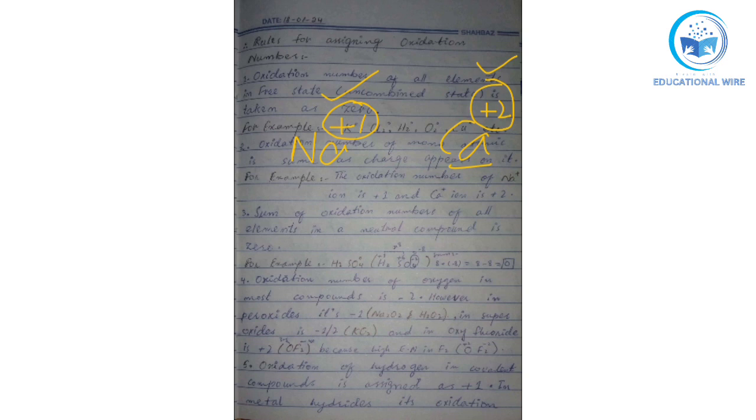In third point, it says that the sum of oxidation numbers of all elements in a neutral compound is 0. What is meant by it? That the sum of oxidation numbers of all elements in a neutral compound is 0. Let's take an example, like we are having H2SO4. These are single elements that are making a neutral compound, and that is equal to 0.